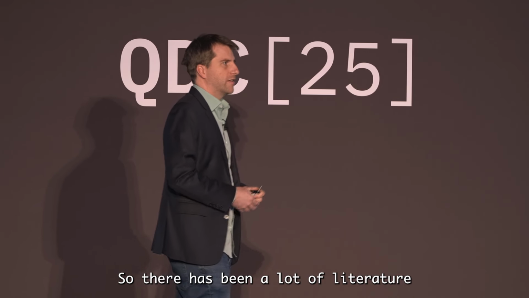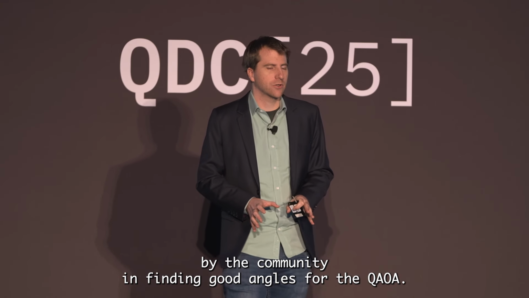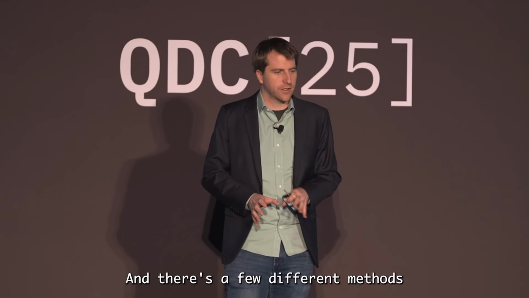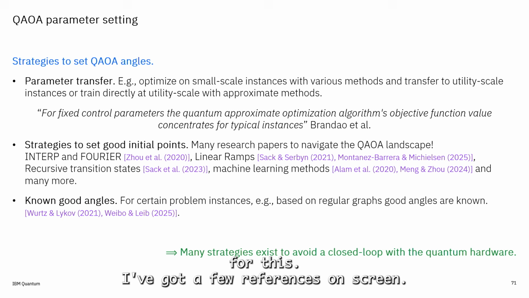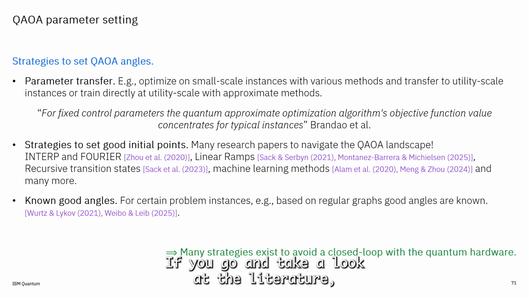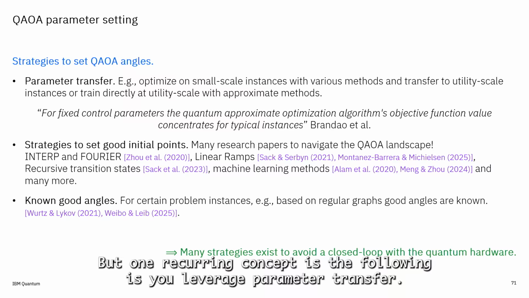So there has been a lot of literature by the community in finding good angles for the QAOA. And there's a few different methods for this. I've got a few references on screen. This is by no means exhaustive. If you go and take a look at the literature, you will find many more papers on the topic. But one recurring concept is the following, is you leverage parameter transfer.